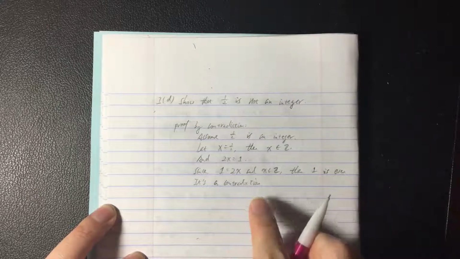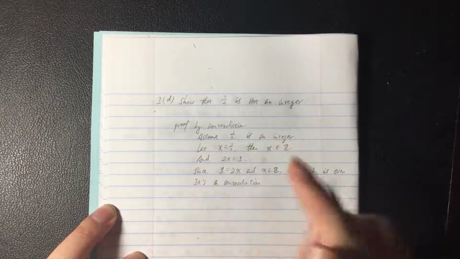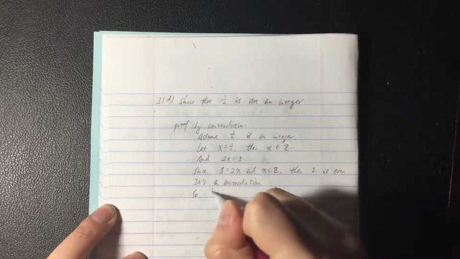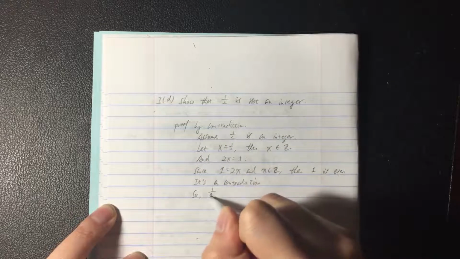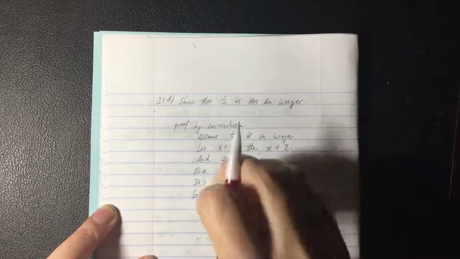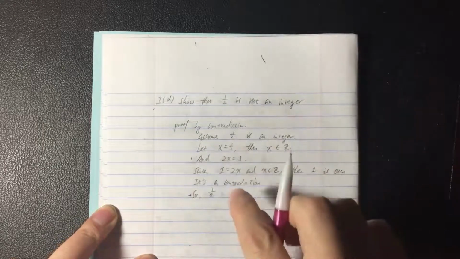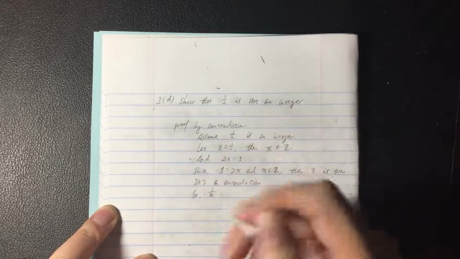Once I find a contradiction, that means the assumption must be wrong. So half is not an integer.